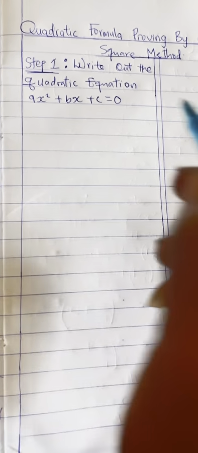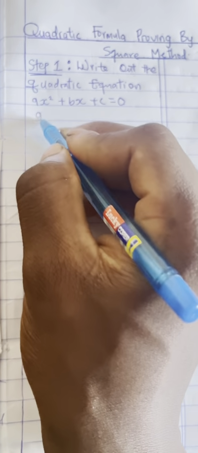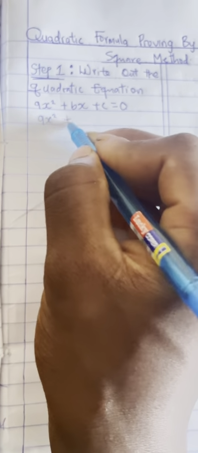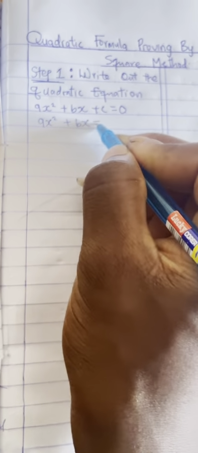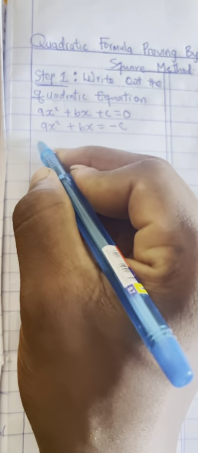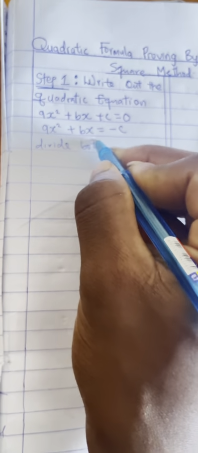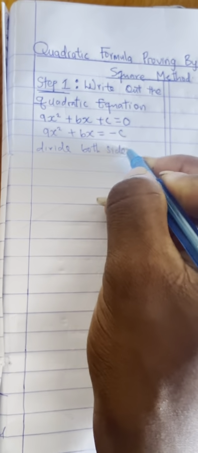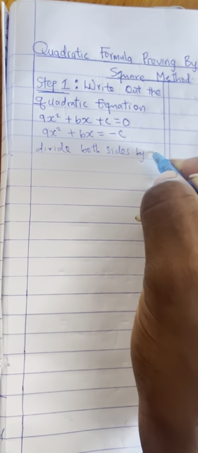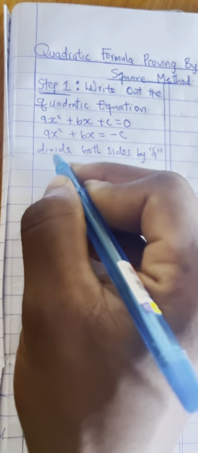After that, I'm going to bring this c to the other side of the equation. That will be ax squared plus bx equals minus c. After I've written this, I will then divide both sides by a, which is the coefficient of x squared.